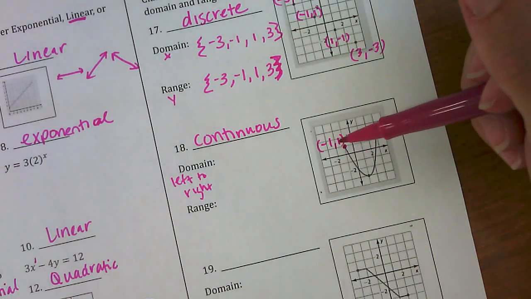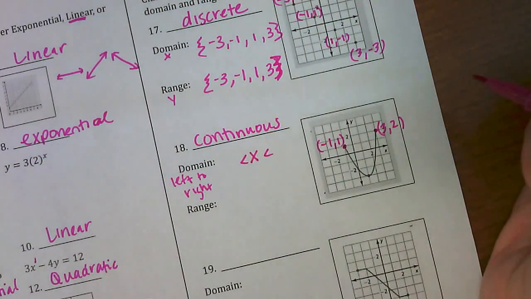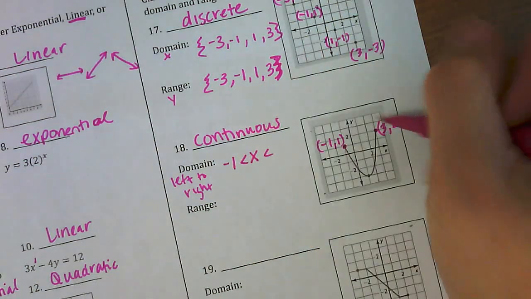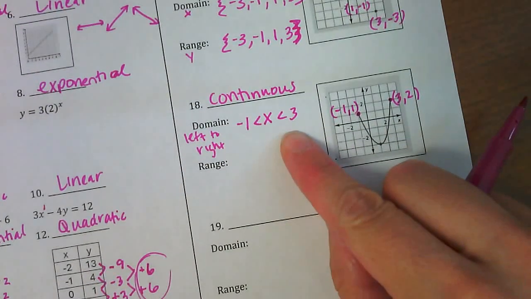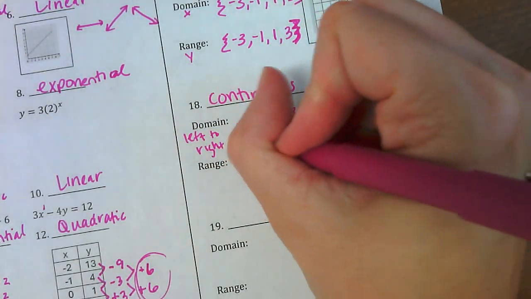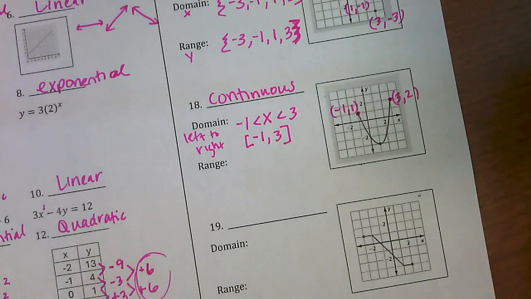Domain is x's. So this is telling me x is between -1 and 3. That's one way to write it. Or I can say I started at -1 and I stopped at 3.